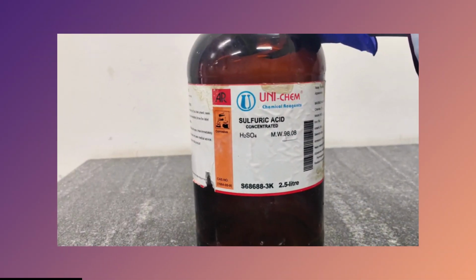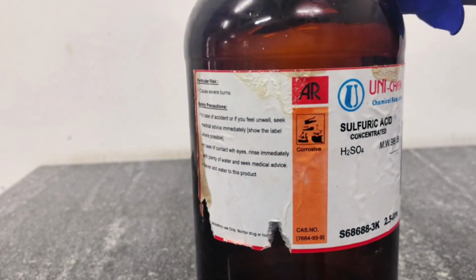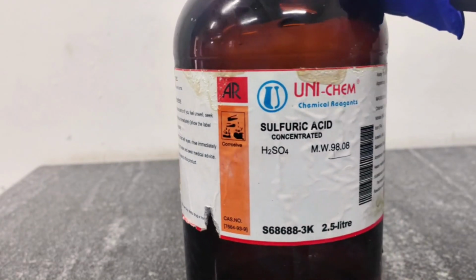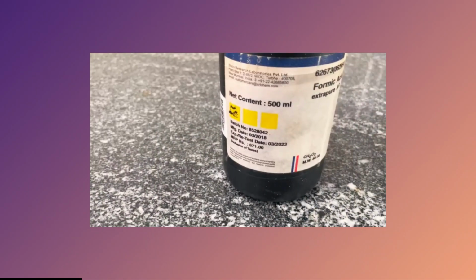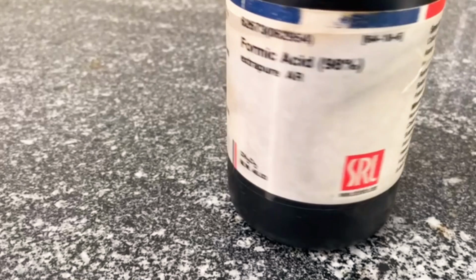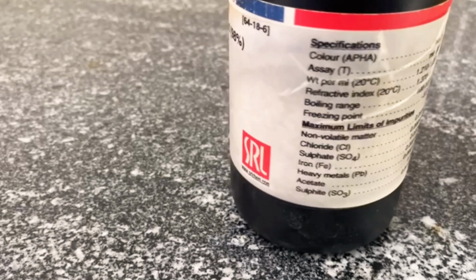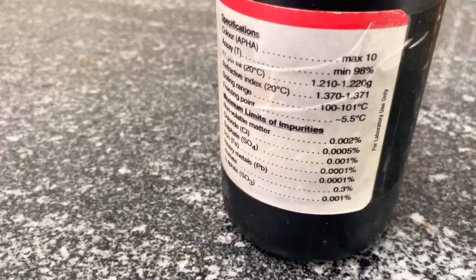Sulfuric acid, used in dehydration reactions, could be substituted by phosphoric acid, though the latter is weaker, so the concentration may need to be higher to achieve similar effects. Formic acid can often be replaced with acetic acid in organic synthesis, though since acetic acid is less reactive, the concentration might need adjustment for the desired reactivity.